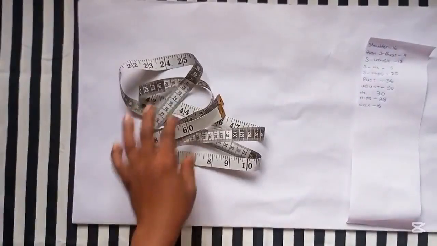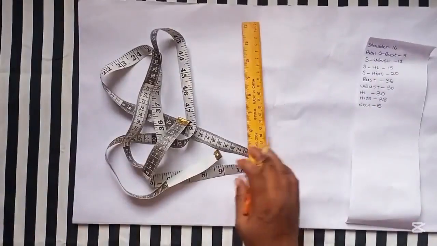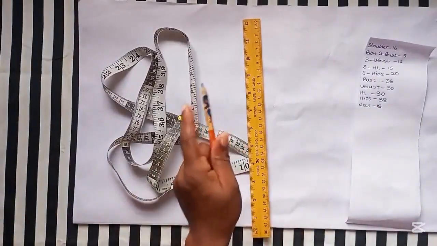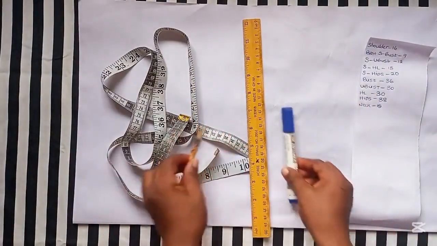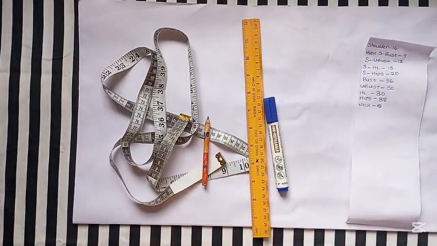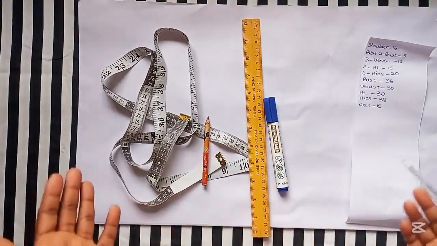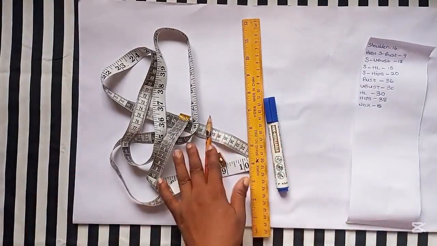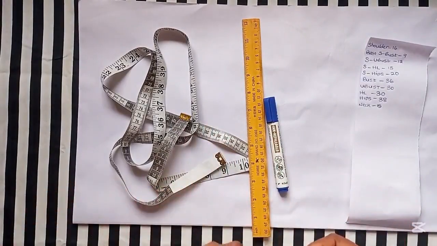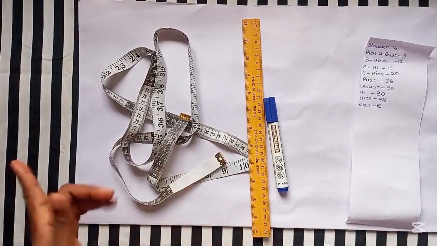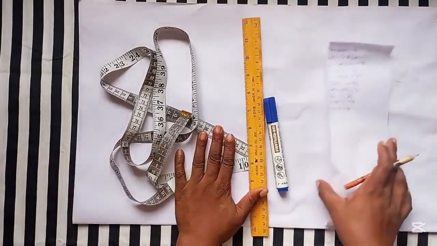The tools that I would need are my tape rule, a ruler, and a pencil or a marker, or a pen, depending on which particular one you want to use at the time. For me, I would prefer to use a pencil. I always love to use a pencil because it's erasable, and I think it works better for me. I do hope that you see.